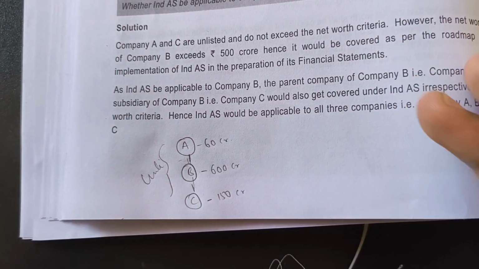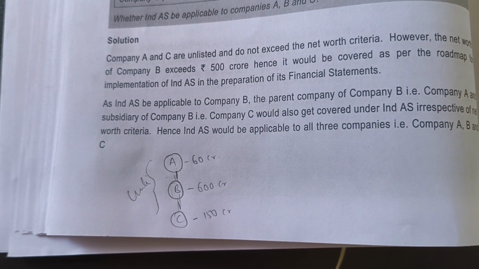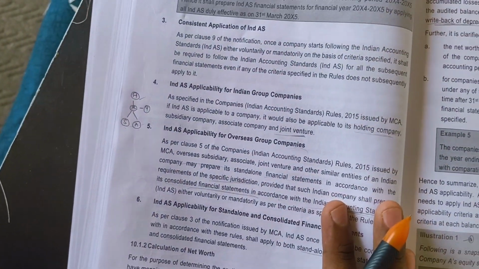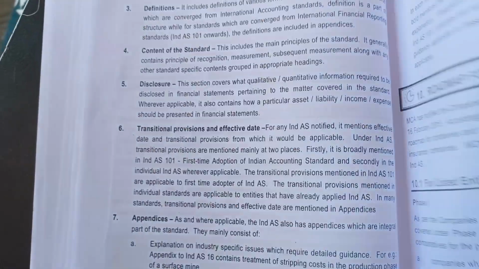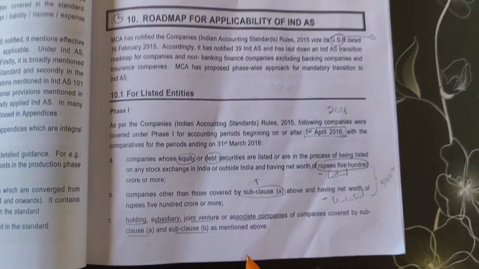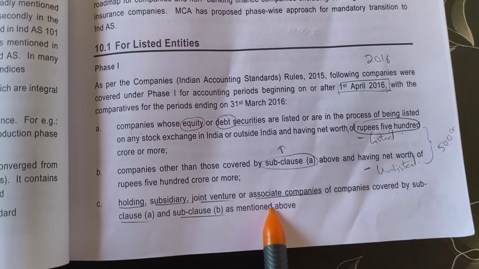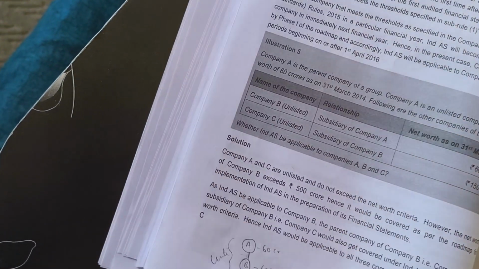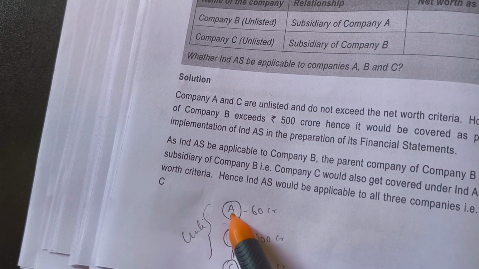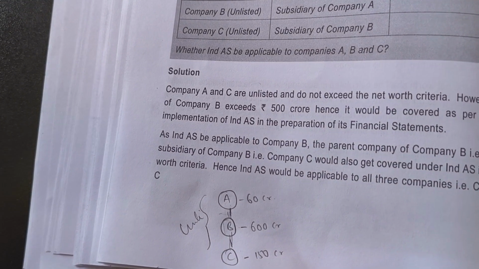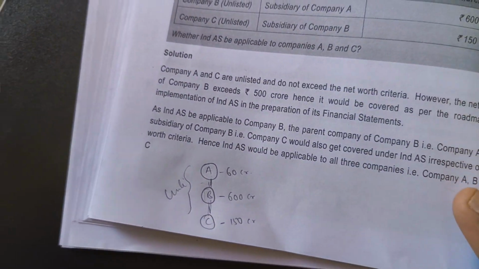So under the rule, if one company is applicable, their holding, their subsidiary, their associate, and their joint venture should also comply with the Ind AS. That we have seen. I'll show you that rule also. Here you can see in the first page itself, holding, subsidiary, joint venture or associate companies are covered under subclause A and subclause B as mentioned above. So by considering that rule, if B comes under Ind AS, both A, that is holding, and C, that is subsidiary of B, should also be applicable. So hence Ind AS would be applicable to all these three companies, that is company A, B and C. Okay, you got it right.